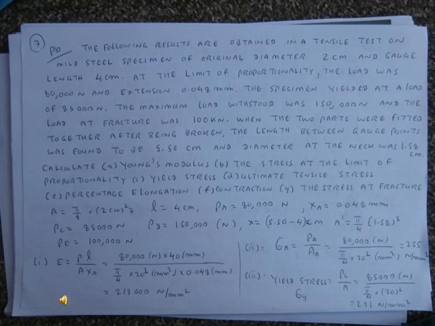So for the proportionalities, the load is 80,000 Newton and the extension is 0.48 millimeter. So the specimen yields at a load of 85,000 Newton. So the maximum load withstood is 150,000 Newton. And the load at the fracture is 100 kilonewton.